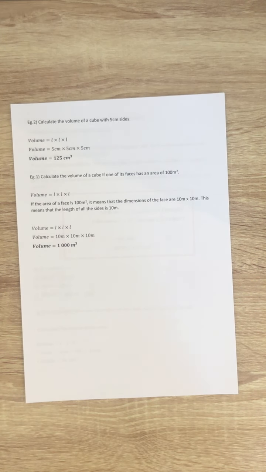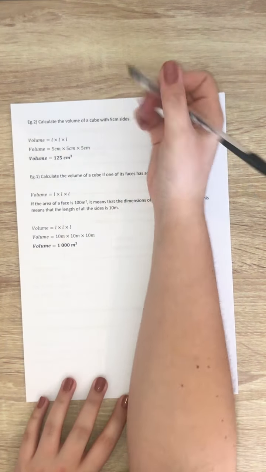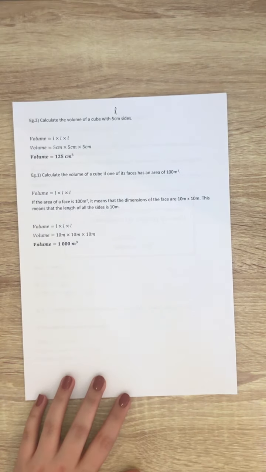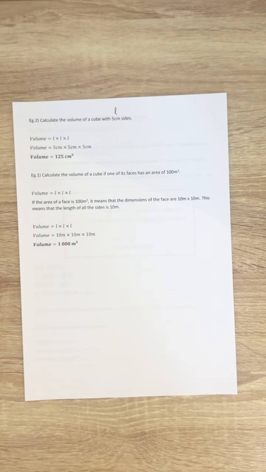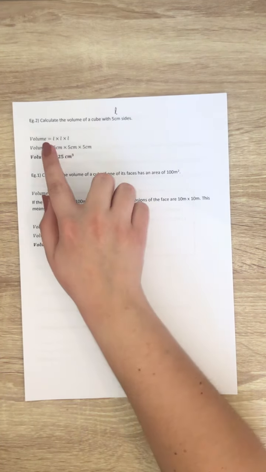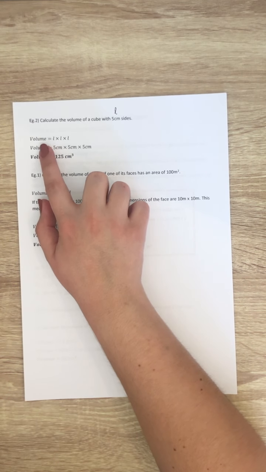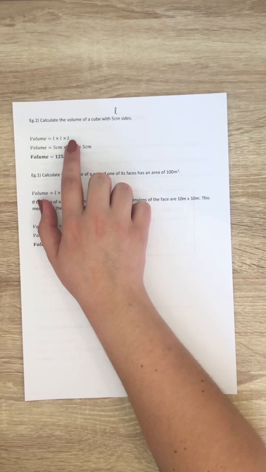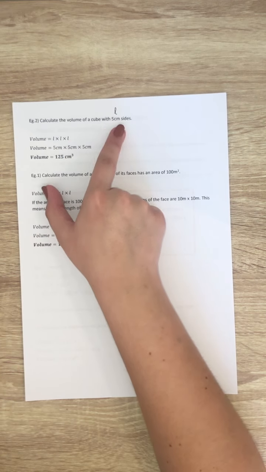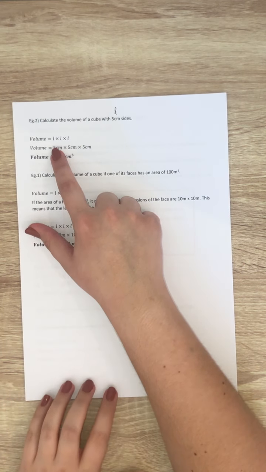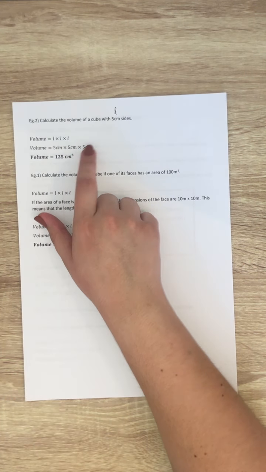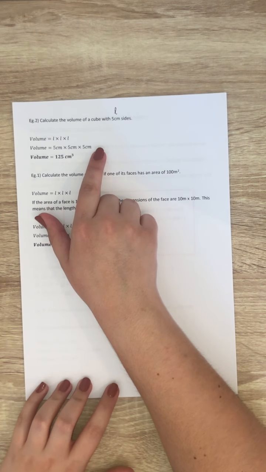Right, example 2 says calculate the volume of a cube with 5 centimeter sides. Now remember, a cube only has L, the length, because all the lengths are exactly the same. So we start off by rewriting our formula. Volume equals length times length times length. Substitute in your value. So that's 5 centimeters times 5 centimeters times 5 centimeters.